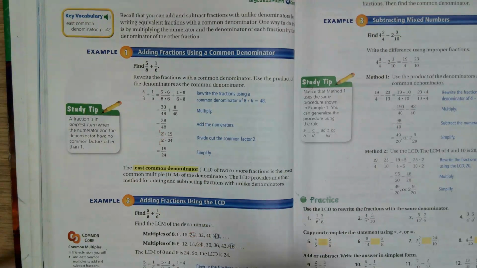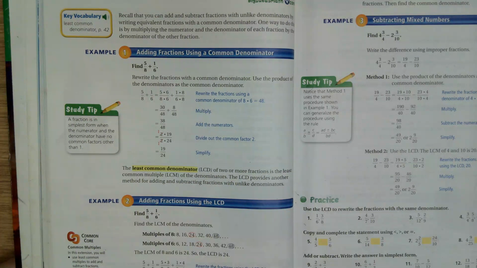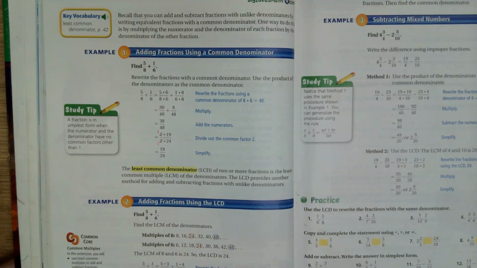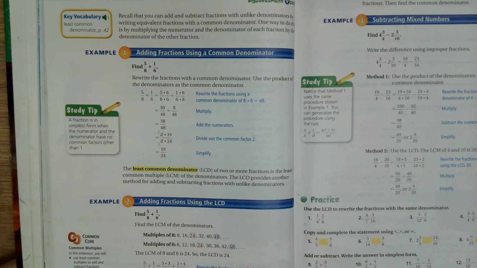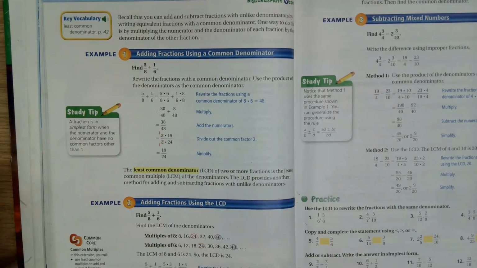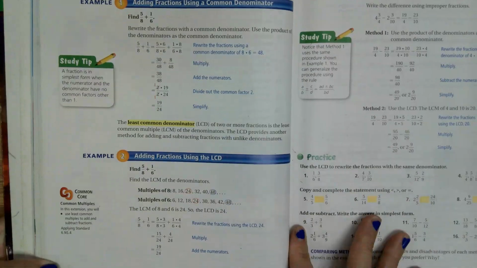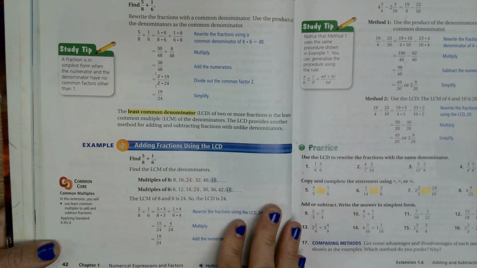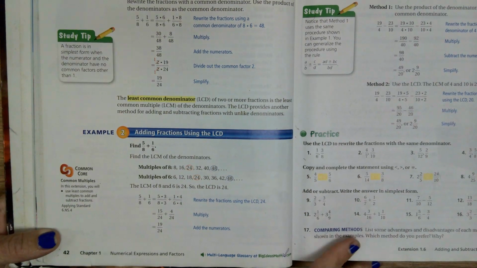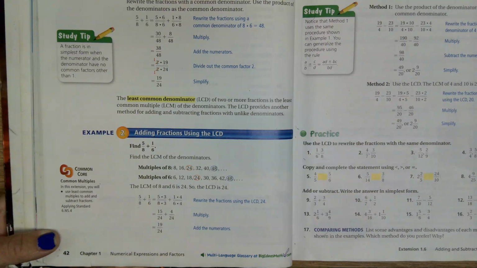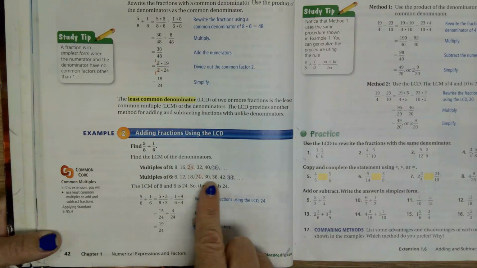Now you could have done this very same problem a slightly different way by using the least common denominator, which they didn't do. They used an easy common multiple versus the least common multiple. So they actually use that example down here. The least common multiple, or the least common denominator, is 24. It's not 48. See how 24 comes first when you list out your multiples?